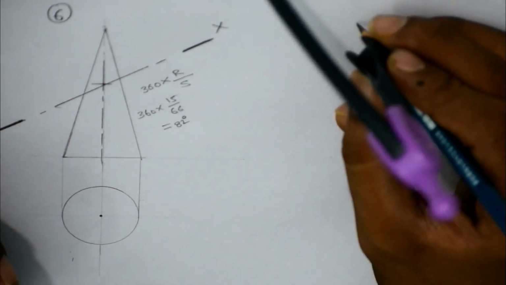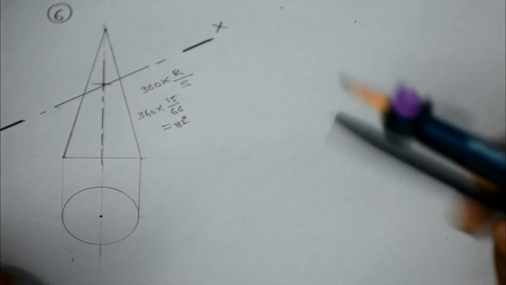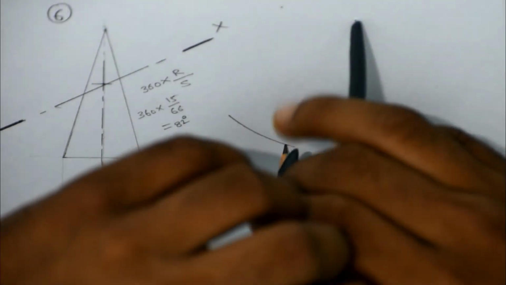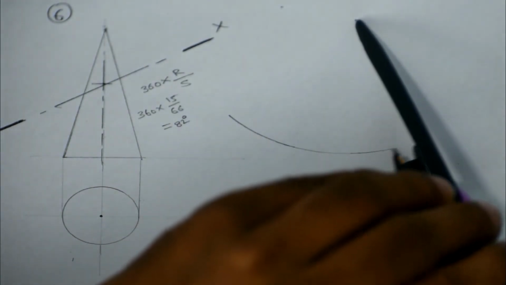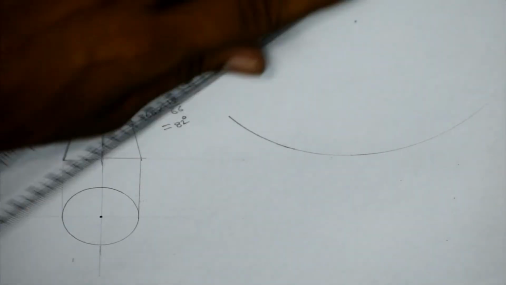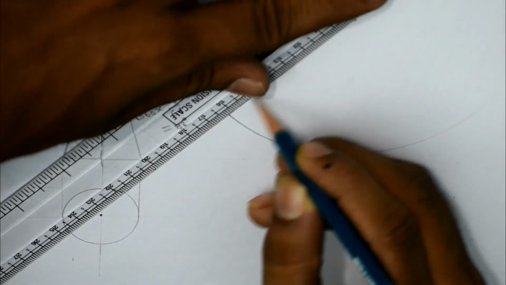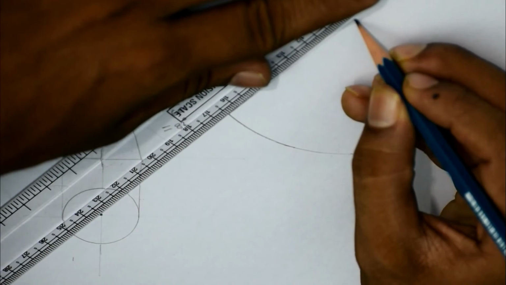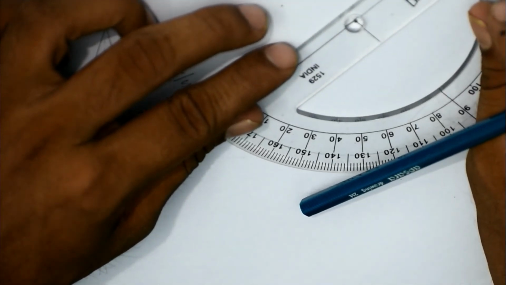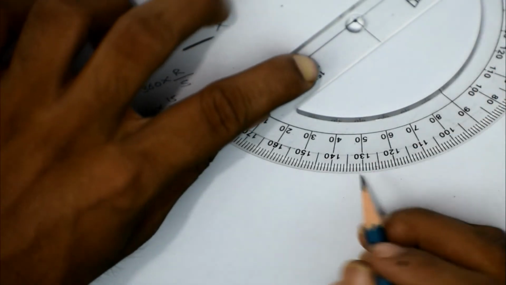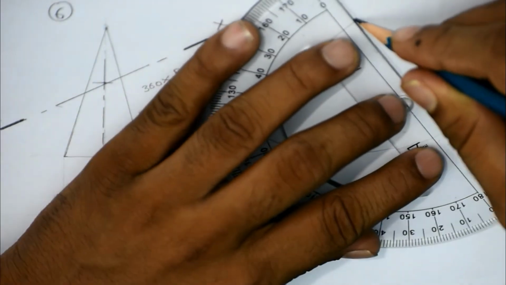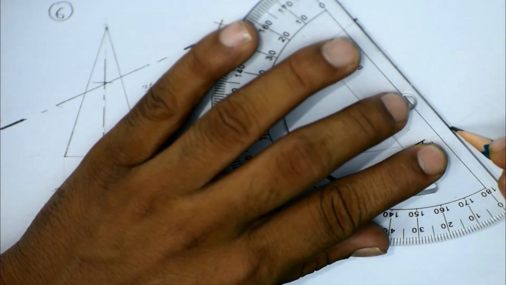I'm taking some point somewhere here, center point. This will be my apex, and this is going to be my point. So for the start, we can take anywhere, but the total angle should not exceed 82 degree, which means I need to take this 82 here, and I have to close this figure here itself.